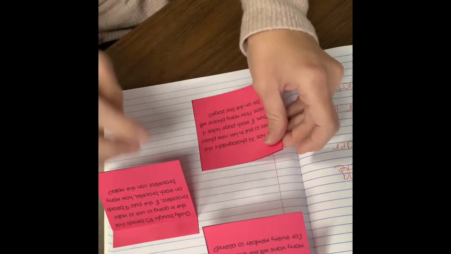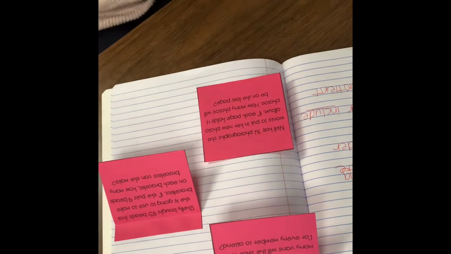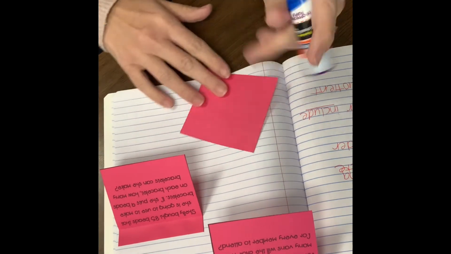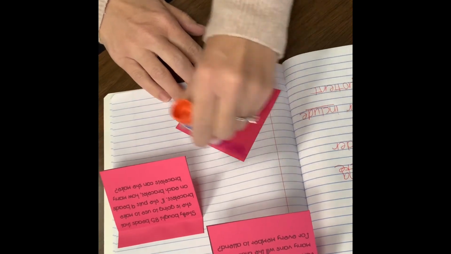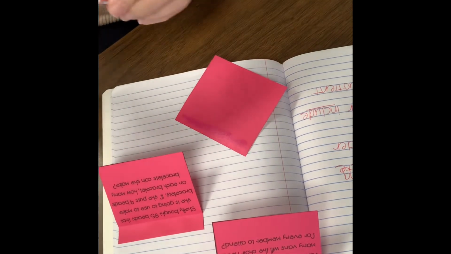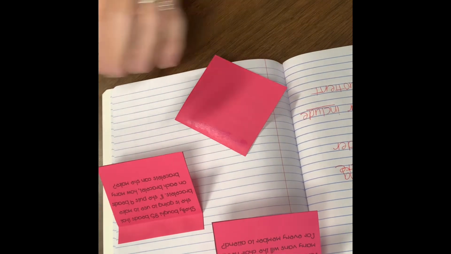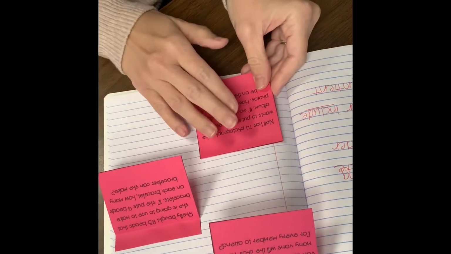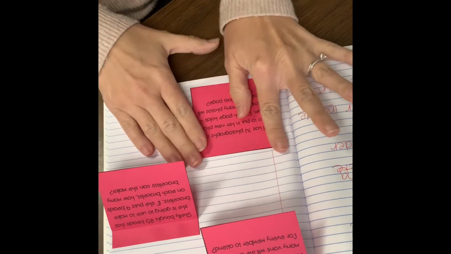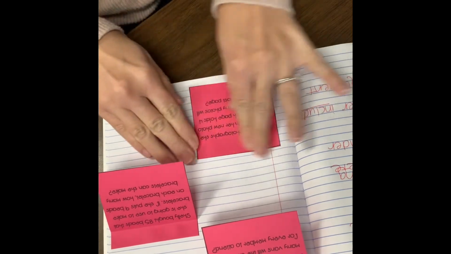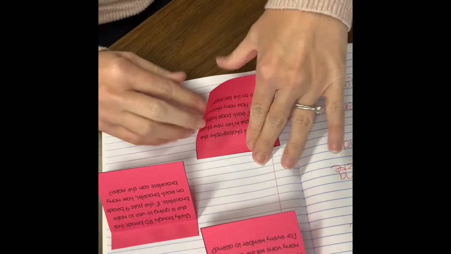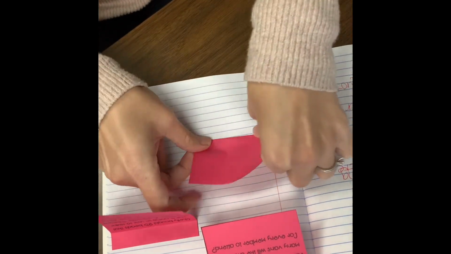And then the last one, I'm going to do right here. Nell has 74 photographs. Okay, I'm going to glue it down.